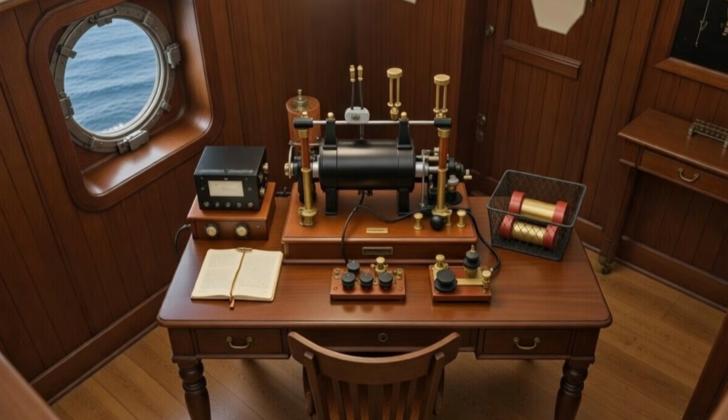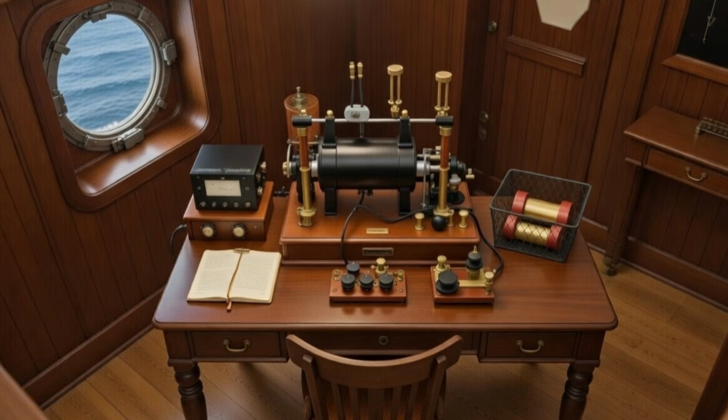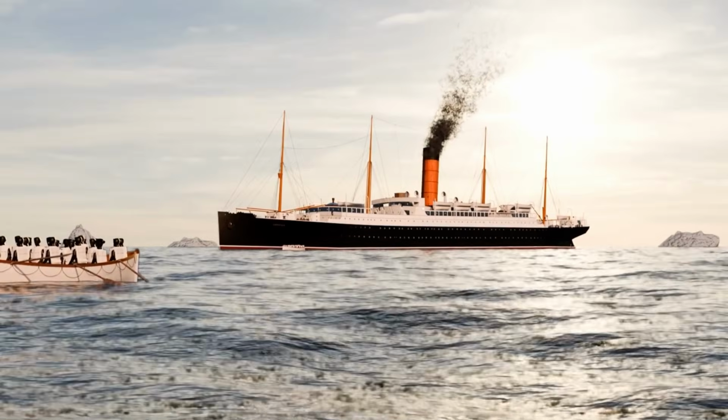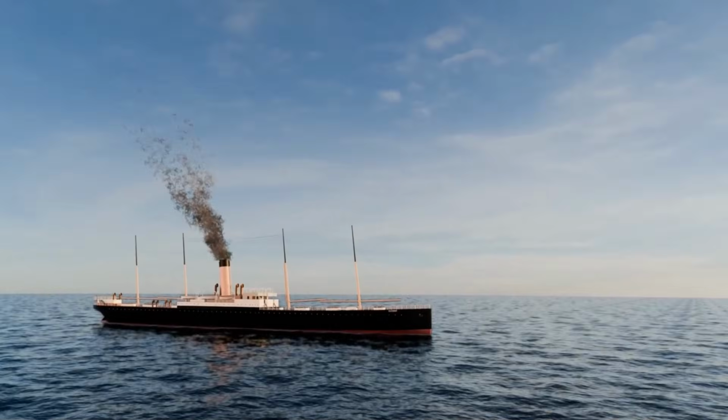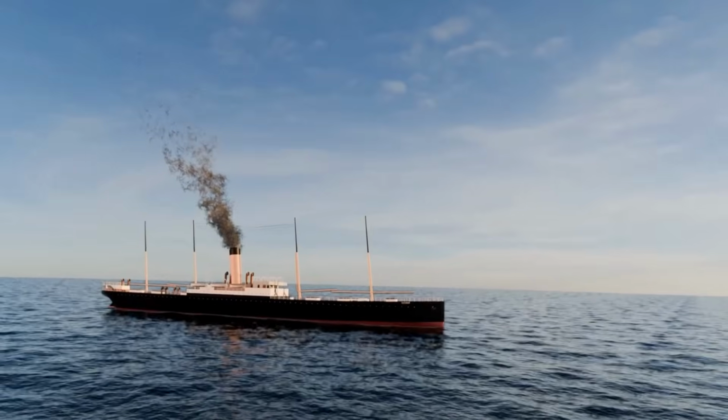Finally, the Titanic sent distress signals using both CQD and SOS, and the Carpathia received the alert at around 12:30 a.m., arriving at the scene at 4 a.m. to rescue between 705 and 712 survivors.